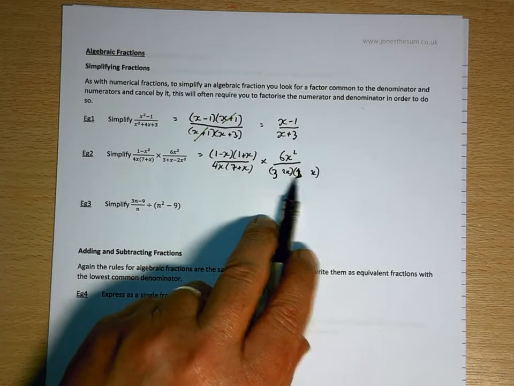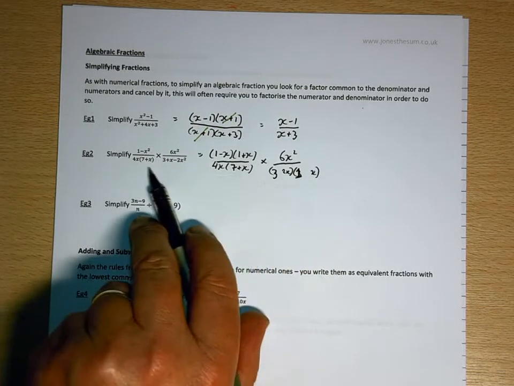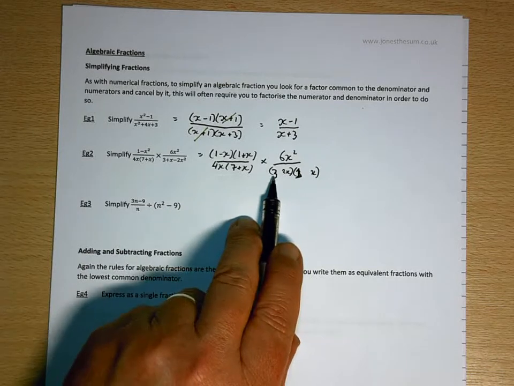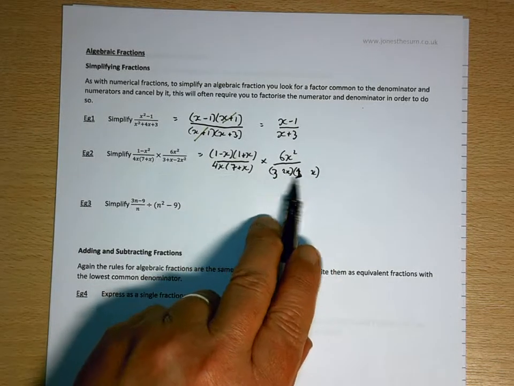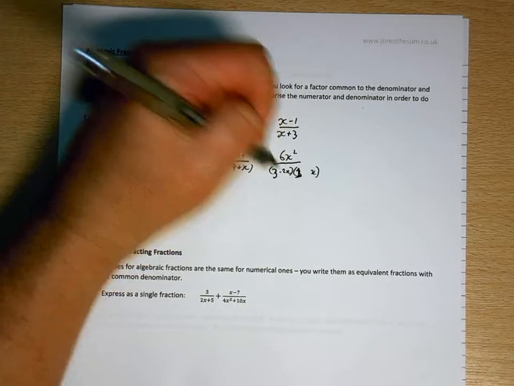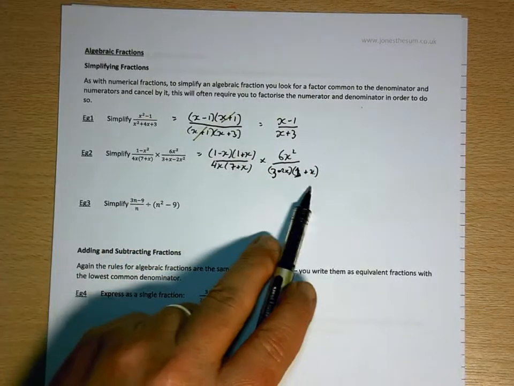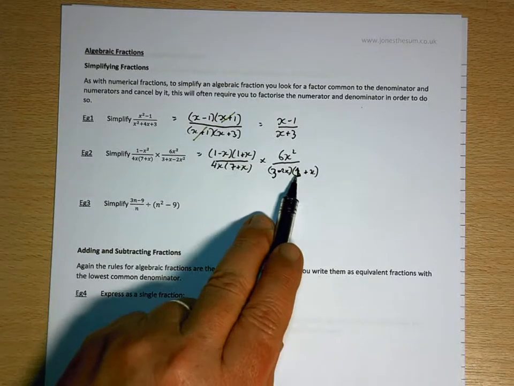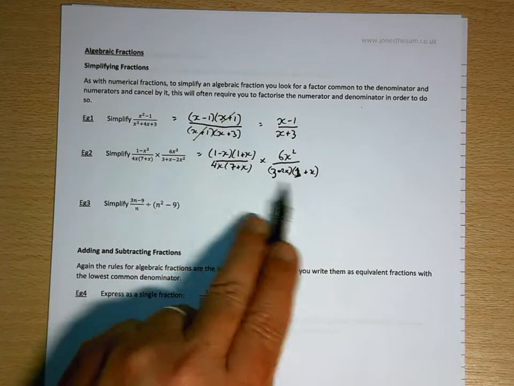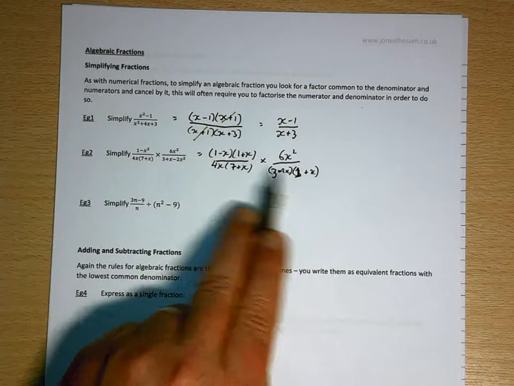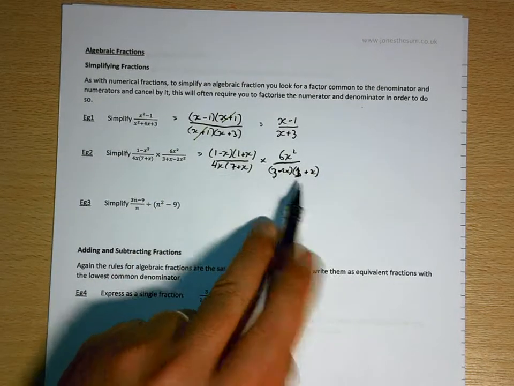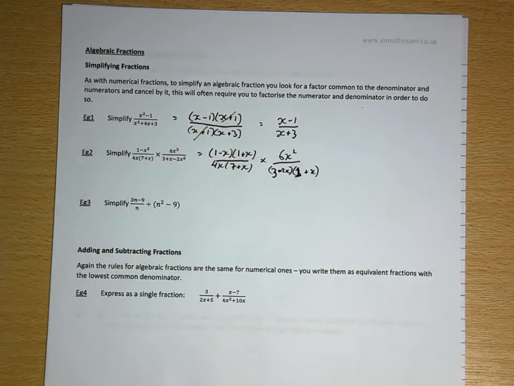I need positive 1, so I need plus 3 minus 2. So I think that's going to give me what I need. So just check it through. First 3 plus 3x minus 2x is plus 1x minus 2x squared. So that's what that looks like.